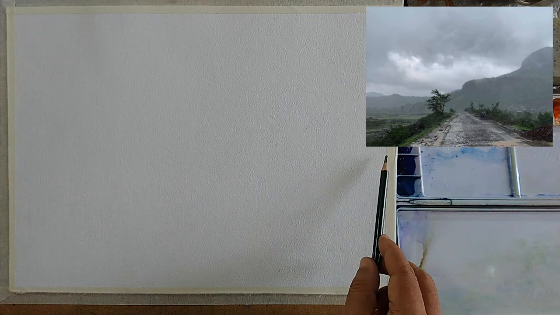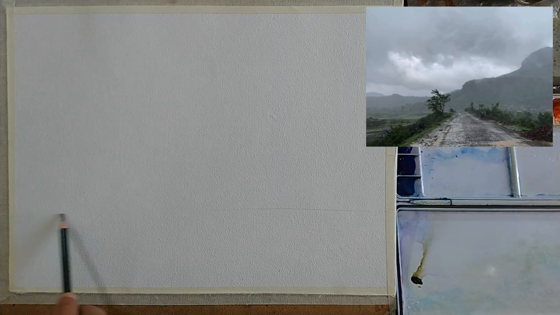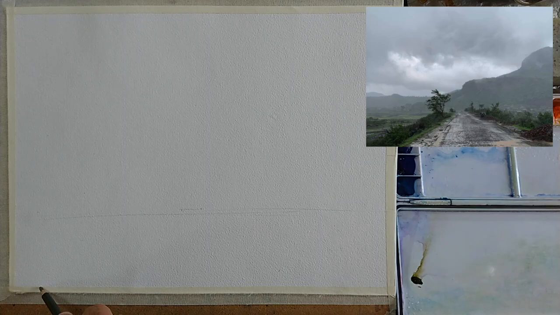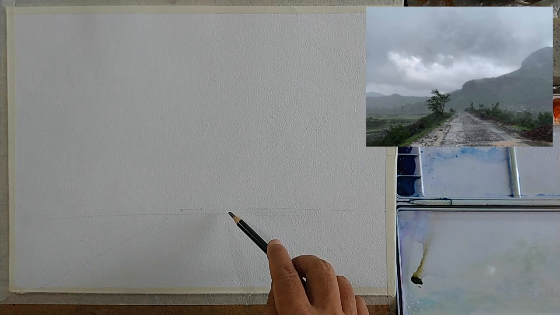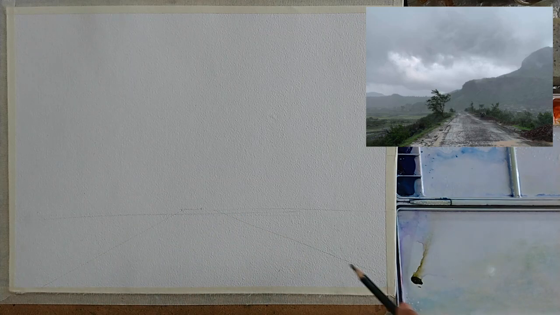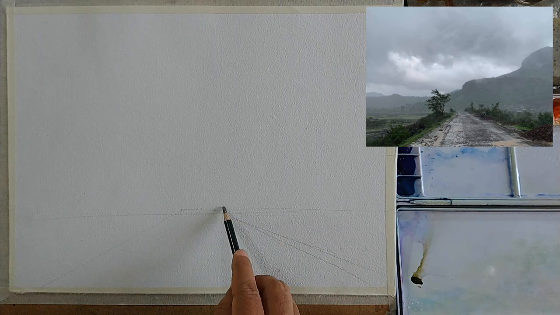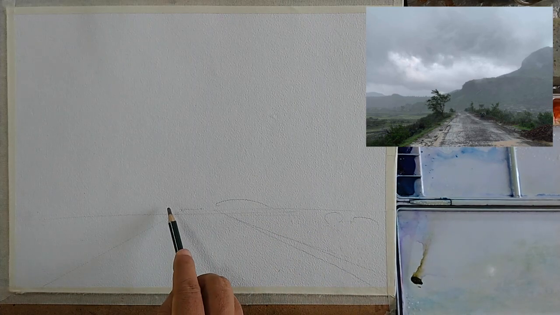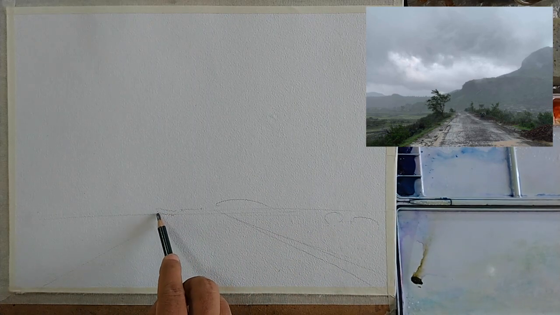So this is, as you told, about 1/4. We have this, and somewhere at the middle, this is the middle probably, and you have, it's all very rough. Very rough, very rough.